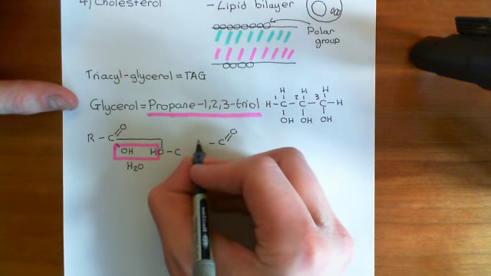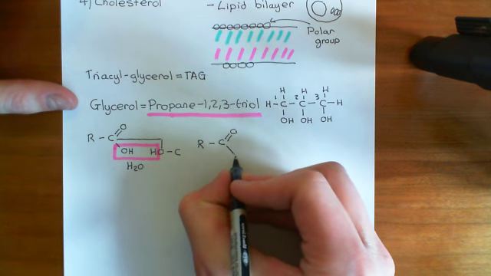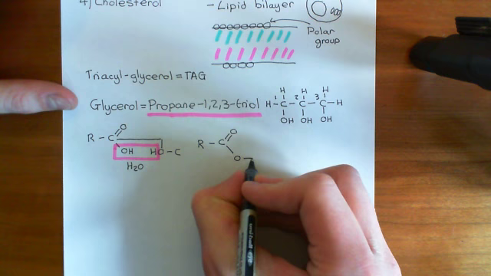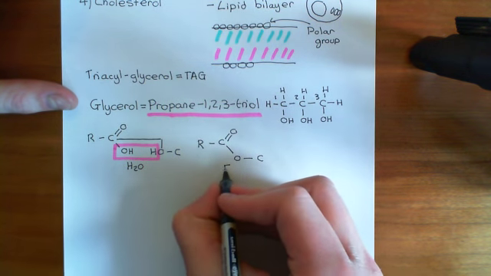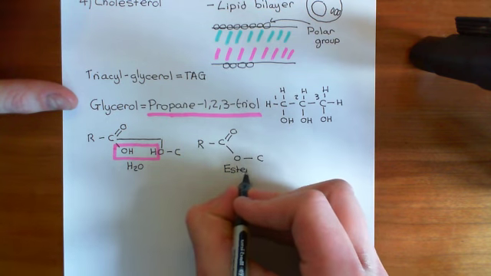So let me draw this out again. Here's our carboxylic acid molecule now linked via this ester link to the alcohol group. This is called an ester link.